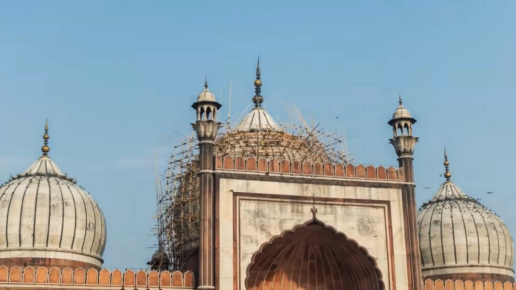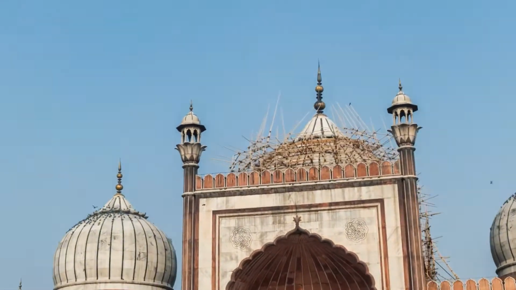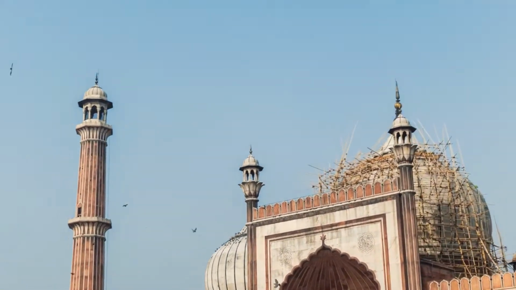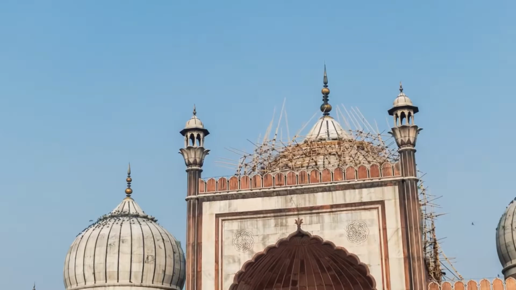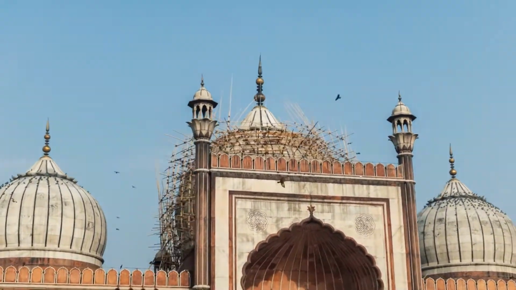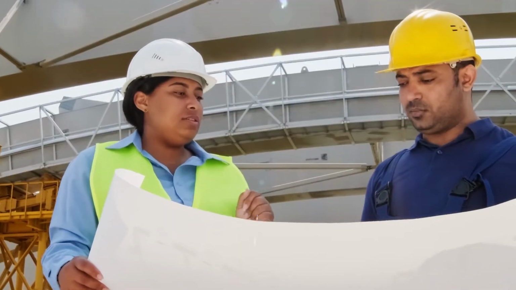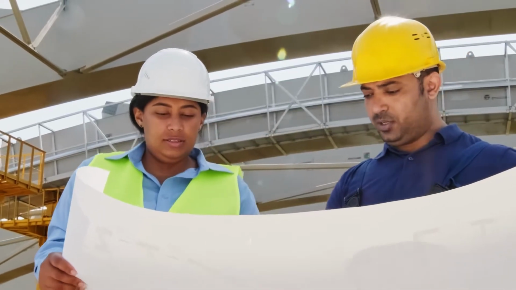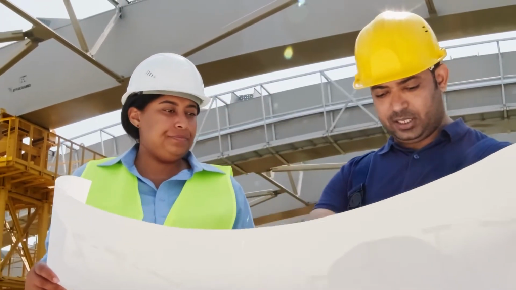So there comes architecture in role. Now you must be wondering, what is architecture? Who all can choose architecture and how to get into architecture, and a lot of questions, right? So let's start with the basic one.